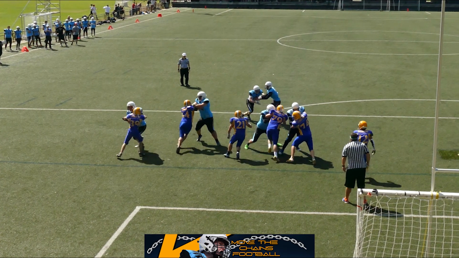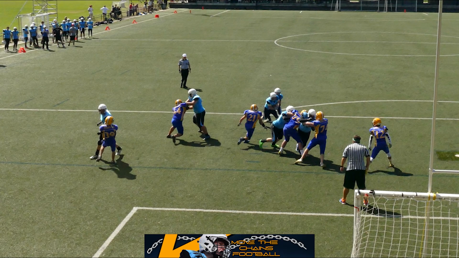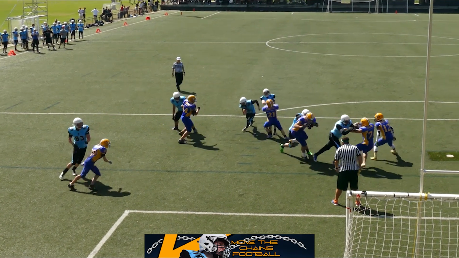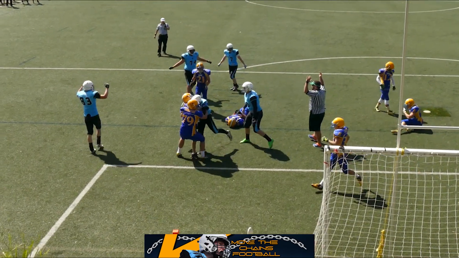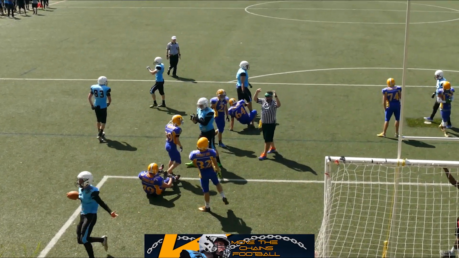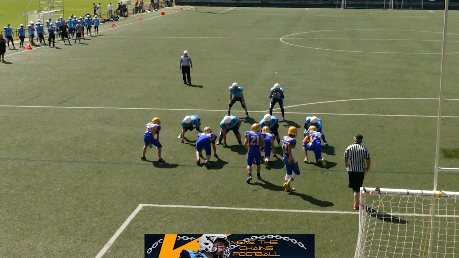As you can see, the read man crashes to tackle the running back, which means that I need to keep the football. Luckily, I had just enough space to turn upfield and score. Now, although we scored a touchdown here, there's a few important things to note.